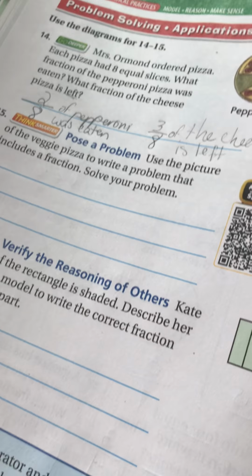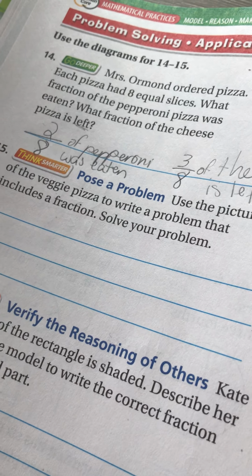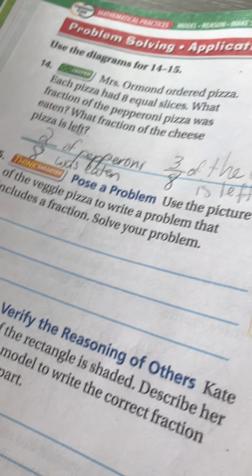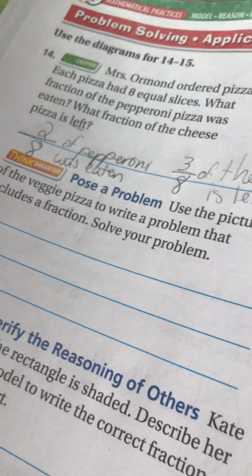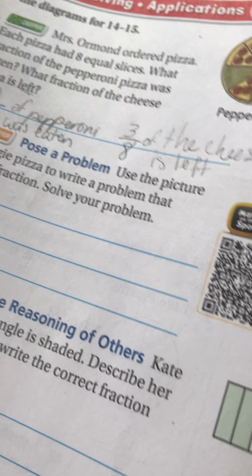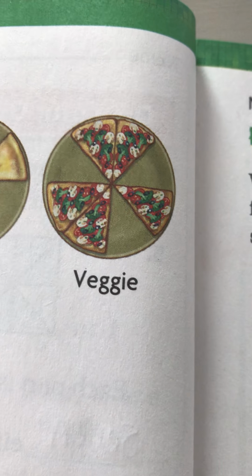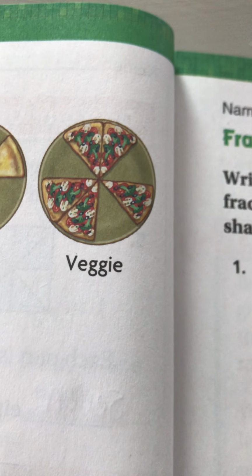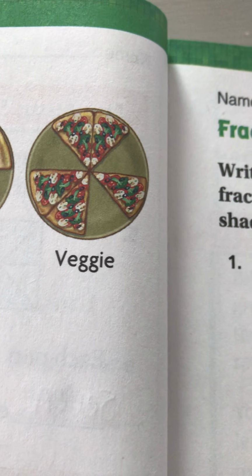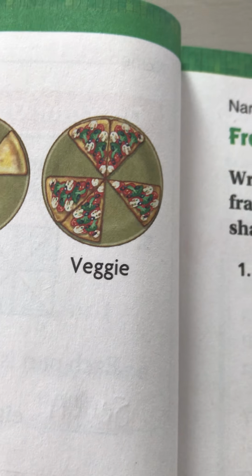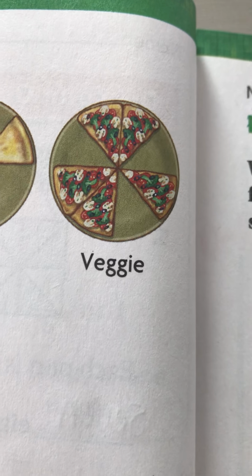Okay, number 15. Use the picture of the veggie pizza to write a problem that includes a fraction. Solve your problem. So again, this is going to change. Every one of us might have a different question about this veggie pizza here. But looking at it, I might ask, how many slices are left of the veggie pizza? So I would write out that question, make sure you have your punctuation, your question mark at the end, and then you can solve it.